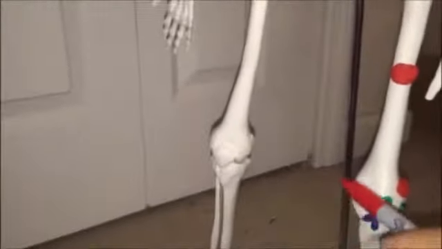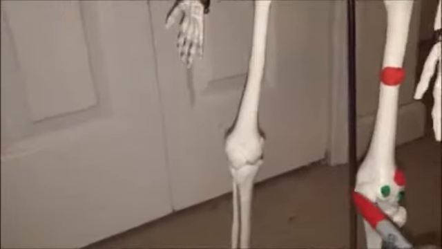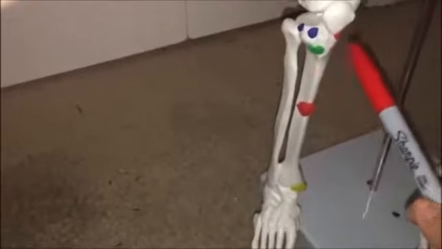The patella right here is the knee, and this is where the patella is located. The tibia. The tibia is this bone right here. In blue, we have the medial and lateral condyles. In green, we have the tibial tuberosity. In yellow, down here, we have the medial malleolus. In red around here we have the proximal and distal tibiofibular joints.